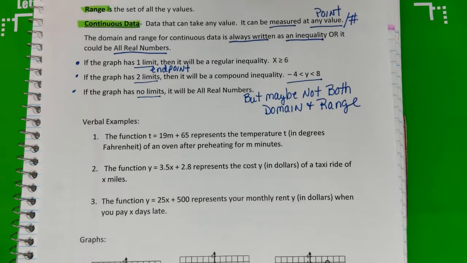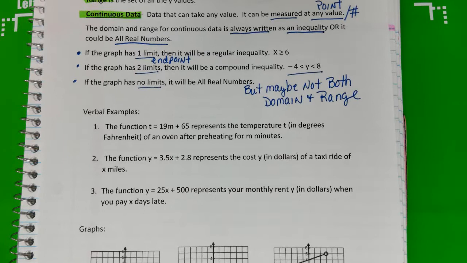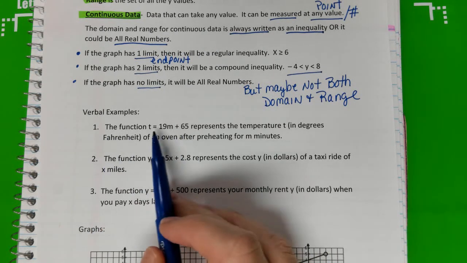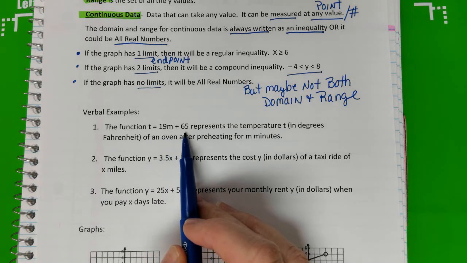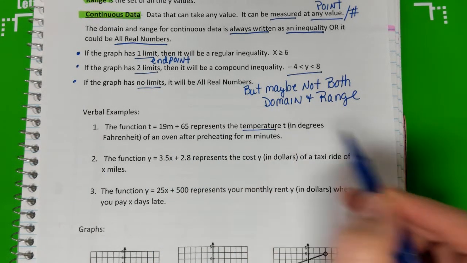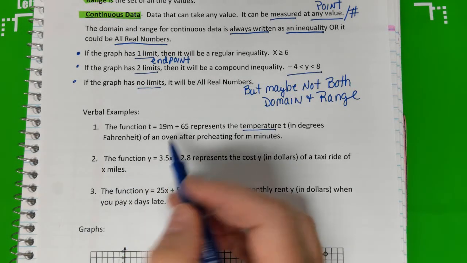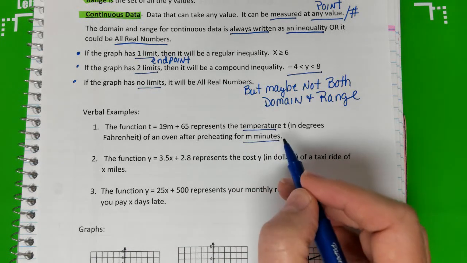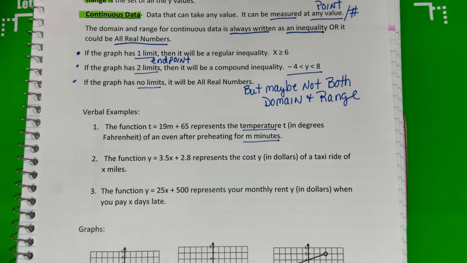Okay, so here's some verbal examples. The first one says that the function t equals 19m plus 65 represents the temperature in degrees Fahrenheit of an oven after preheating for m minutes. This is an example of continuous data, and you may be saying, well, why?